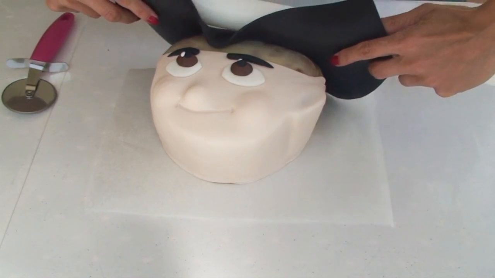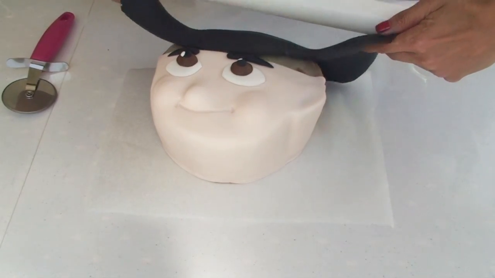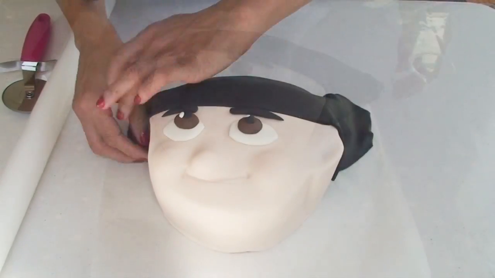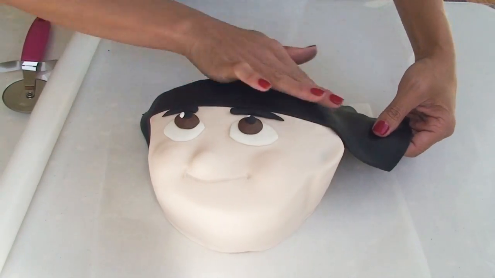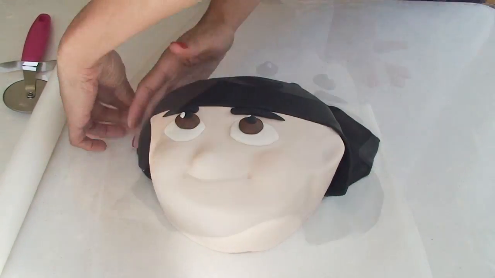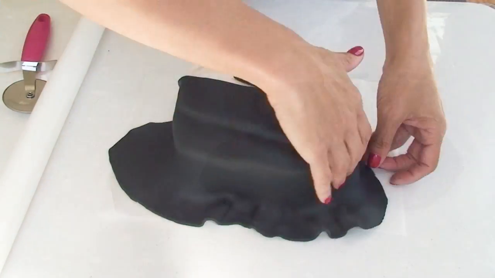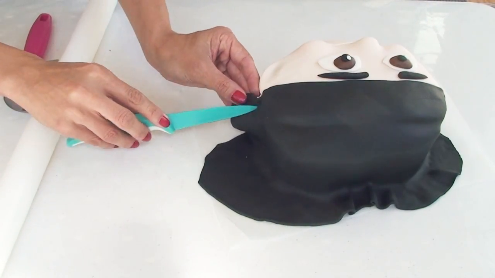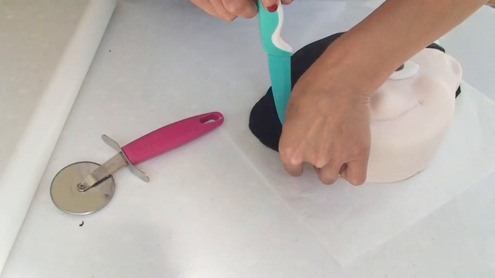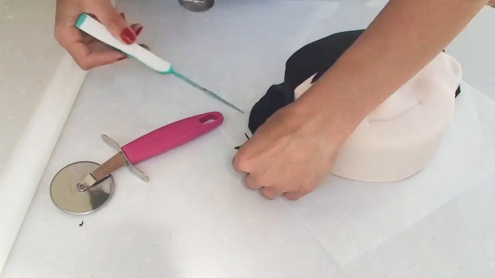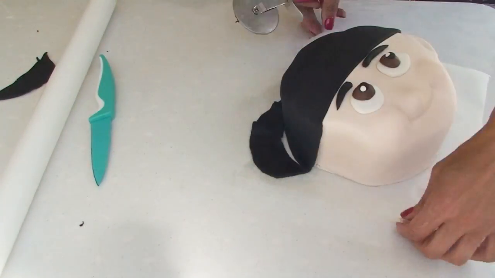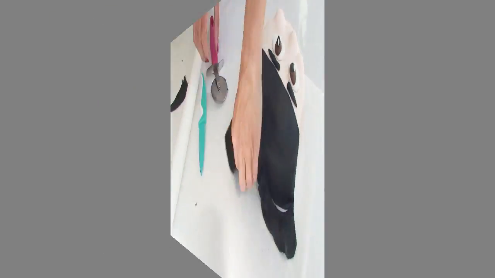I'm gently going to line up my black fondant with the top line of the flesh coloured fondant and smooth all along that with my hand. I want to really make that indentation that we created into the cake with my hand so that we can see her fringe from the top of her hair, and carefully trim the fondant where it joins with her face and trim off all of the excess black fondant around her hair.